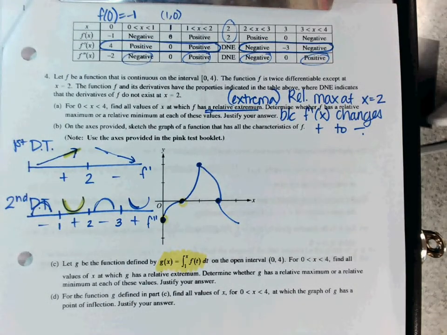Now, quick question, just to kind of connect the dots for you. No pun intended. Okay, what was F prime at 2, it said? DNE. Can I have a cusp there then? Yes. What's the slope at a cusp? Doesn't exist, right? So this graph should make you more confident. Also, what did I say I was supposed to have at 2? A max. Do I have a max at 2? Yes, right? Make sense? Yes.